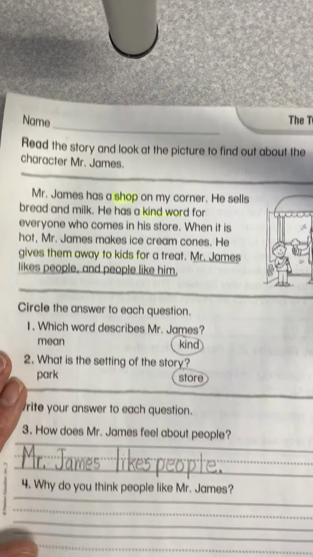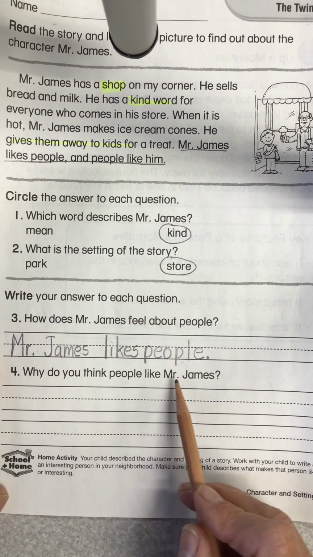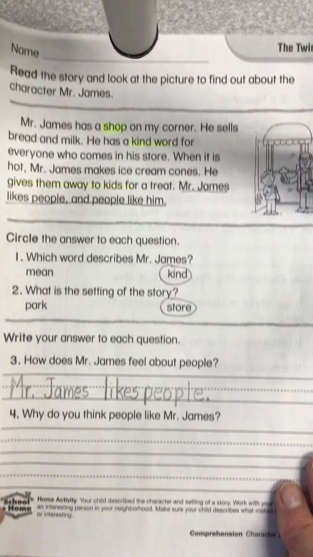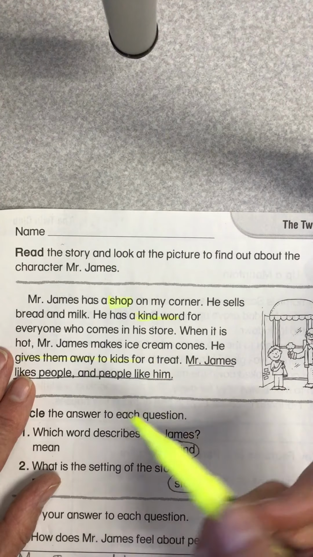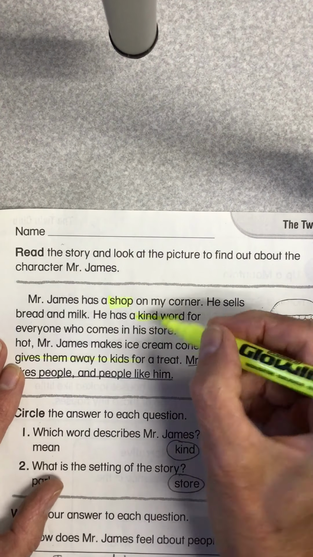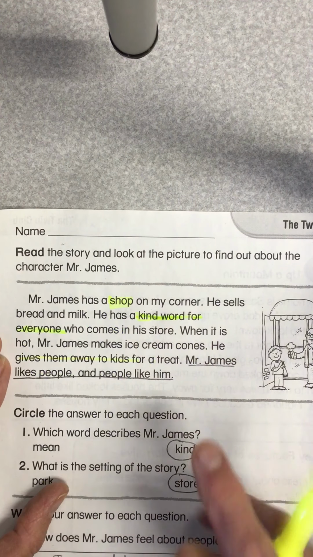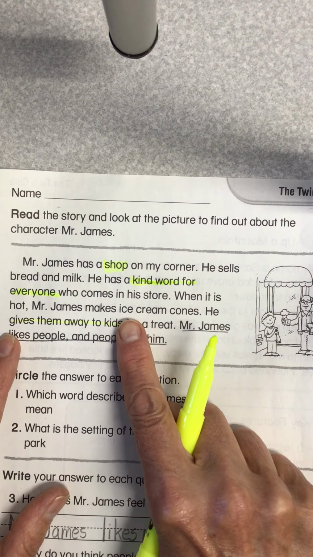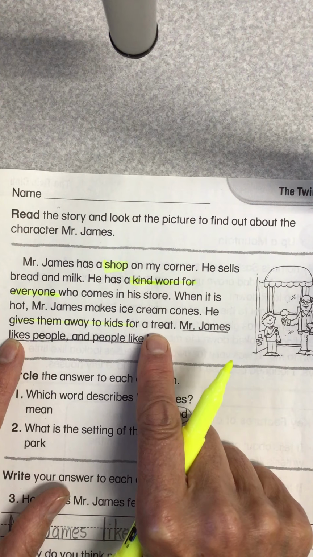Okay, we have one more question. Why do you think people like Mr. James? Well, it told us in the story a few reasons why people like Mr. James. One of them was he has a kind word for everyone. That means he has something nice to say for everyone who comes into the store. Another thing, maybe why people like Mr. James, is because he makes ice cream cones and he gives them away to kids for a treat.